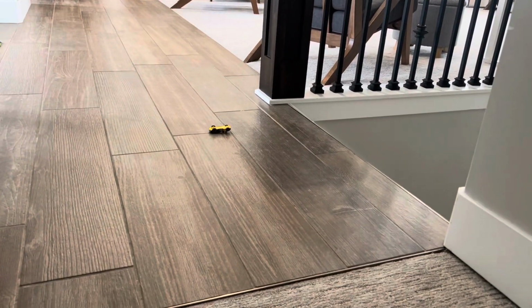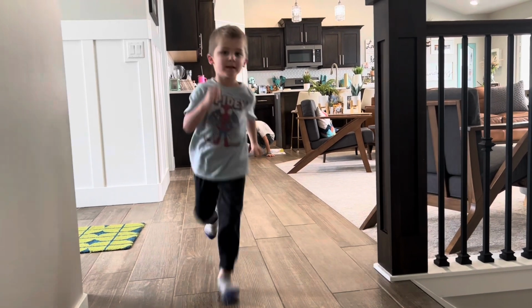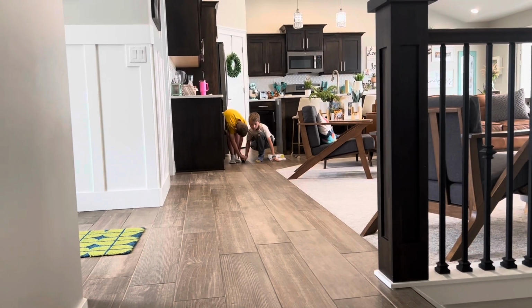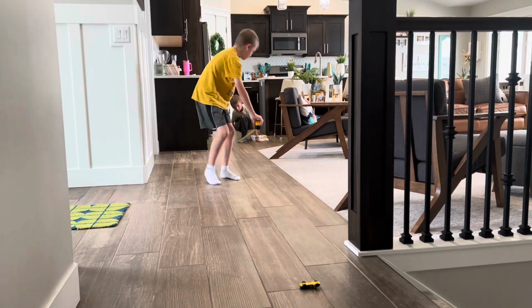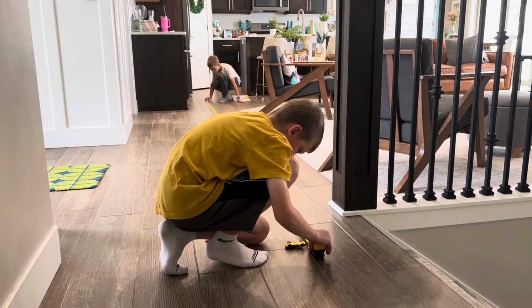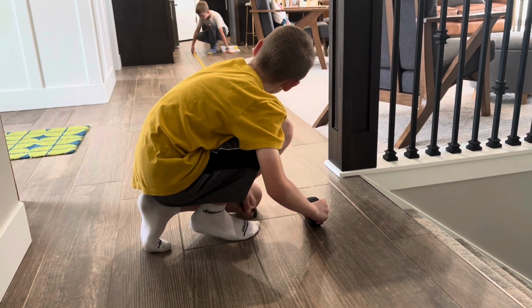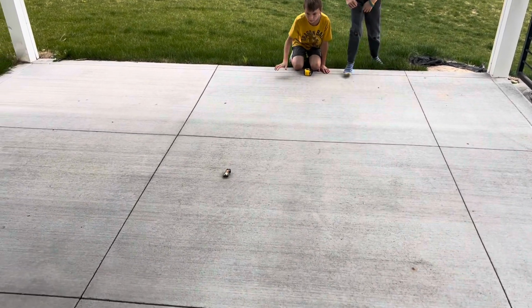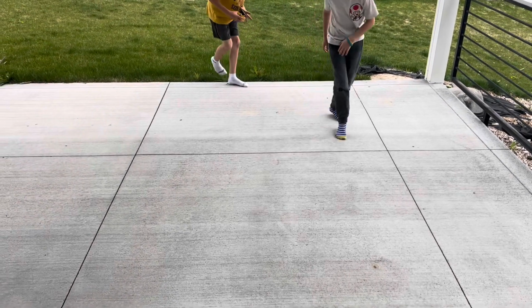Oh my! That is so big. About 205 inches. Okay. Concrete. All right. Okay, measure how far that is.